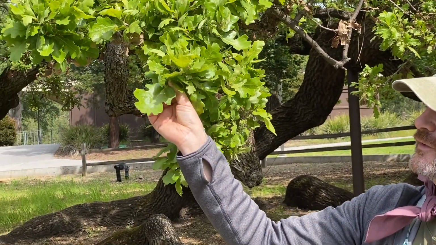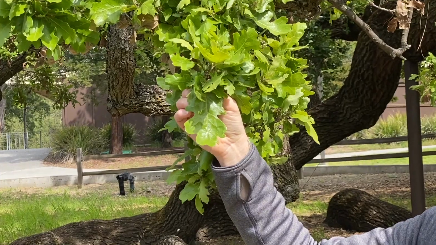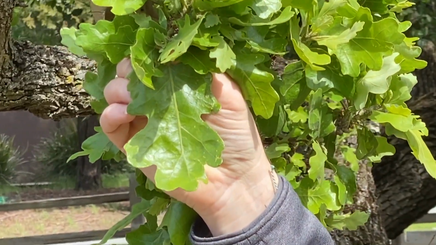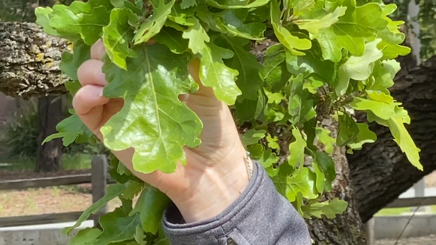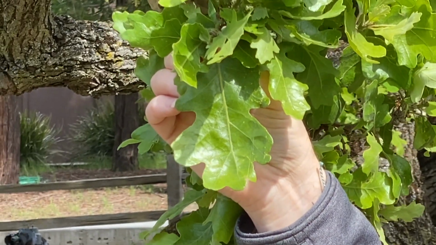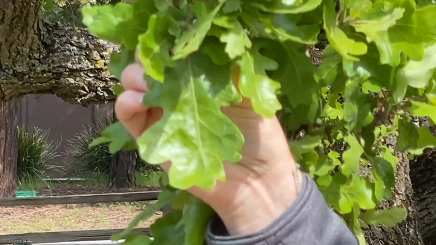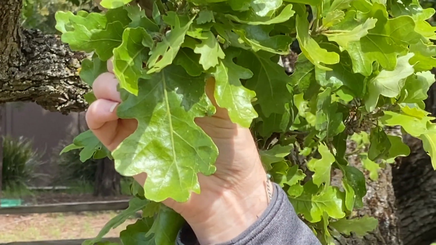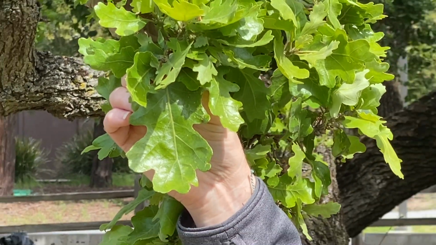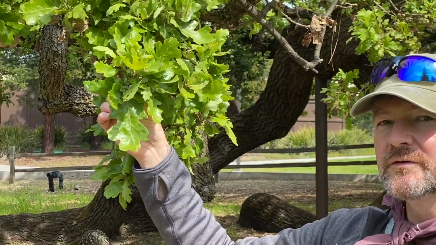What differentiates the 18 different species of oak are characteristics such as, for Valley Oak, it is deciduous. That means that it drops its leaves at the end of each growing season, and for us here that is in October, November, and then it'll have no leaves at all until the following spring, and it will produce a whole new set of leaves.